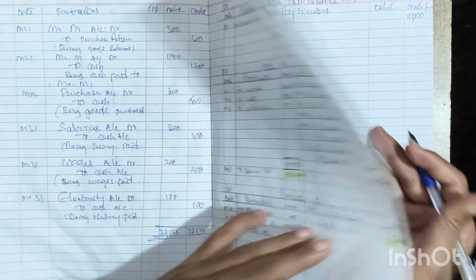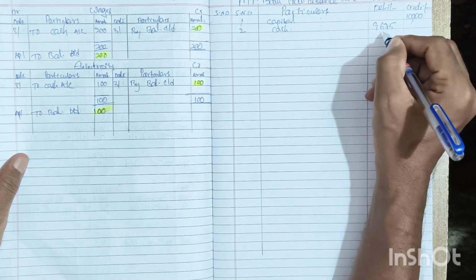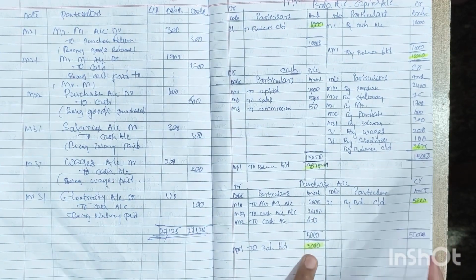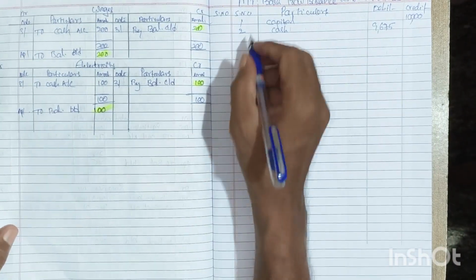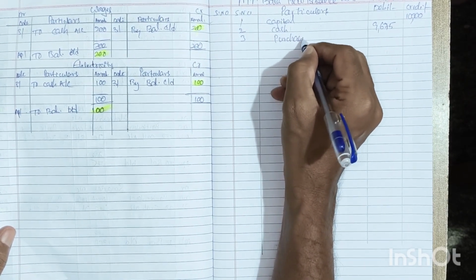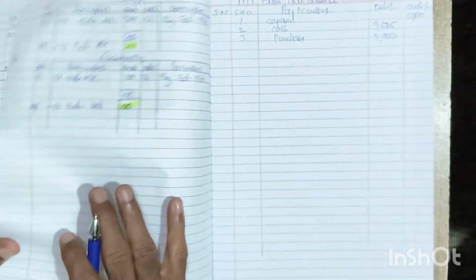Cash, 9,675. The other one, purchases, debit balance 5,000. Third one, purchases, 5,000 debit balance.